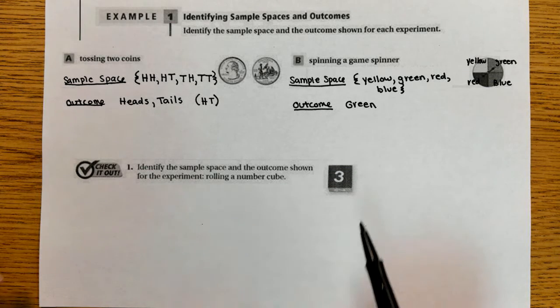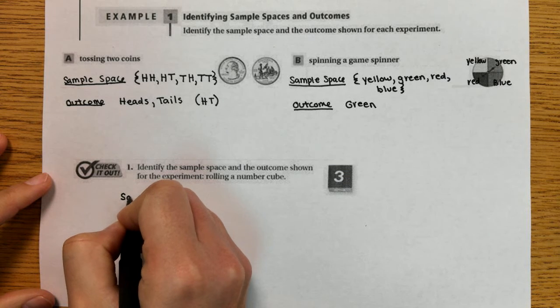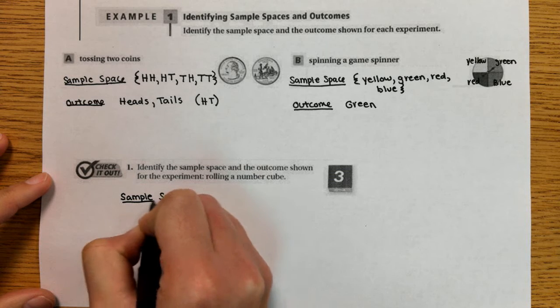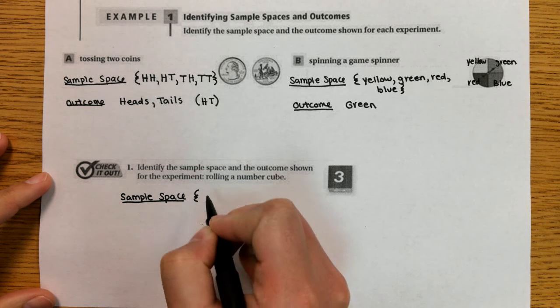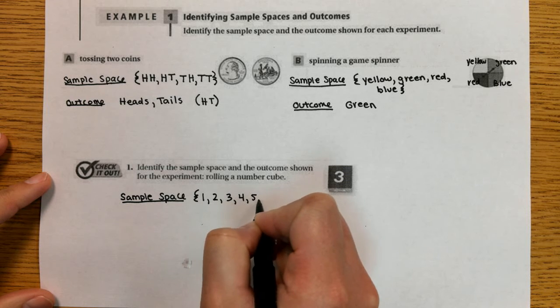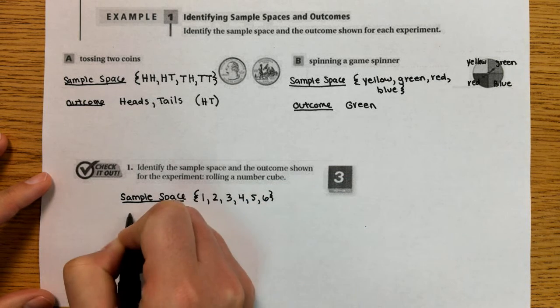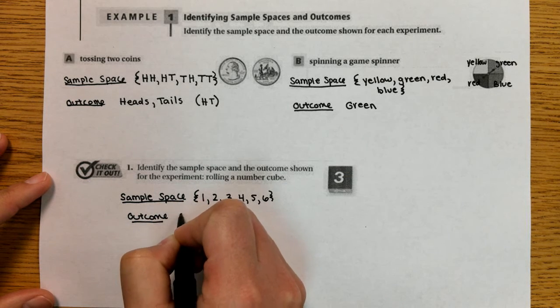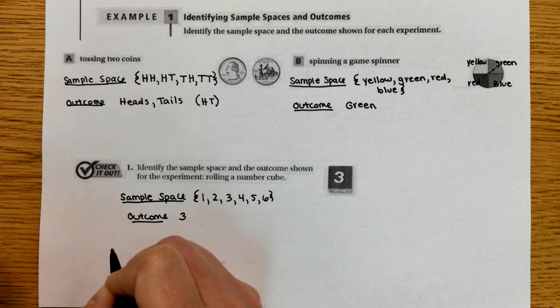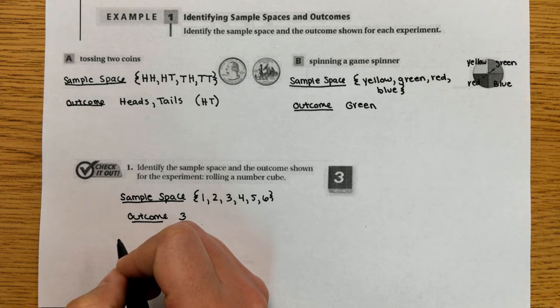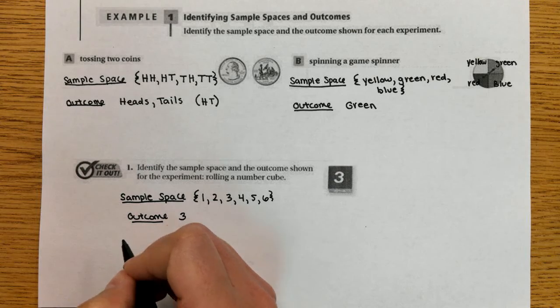So here we have a cube. So our sample space would be all the numbers that are on the sides of the cube. So we're going to have 1, 2, 3, 4, 5, and 6. And the outcome that is shown on the cube is 3. So the outcome here is 3. So sample space is all of the possible outcomes, and then the outcome here is just what is shown in our picture, what actually happened in that trial.